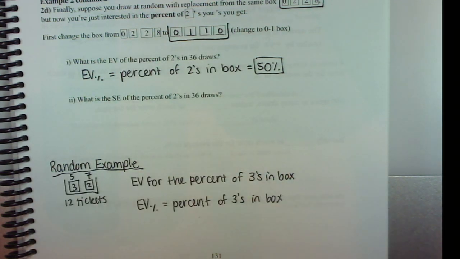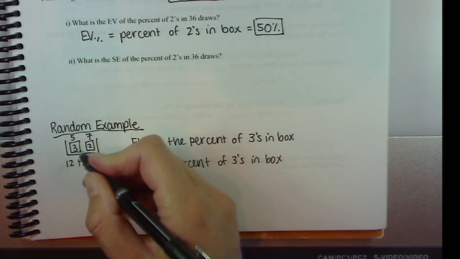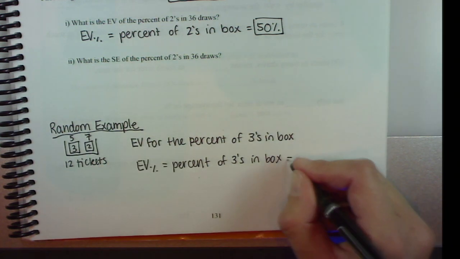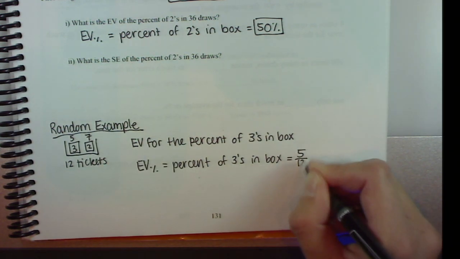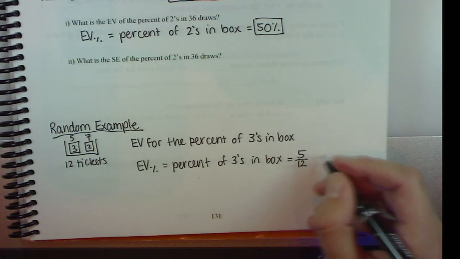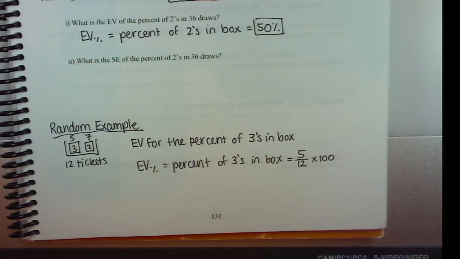So with this random example, it's not 50%. Instead, I know the fraction, right? I know this means there are 5 out of 12 threes. So that's my fraction, but I want to put it in percent. So I would just multiply that by 100% to get it in percent form.